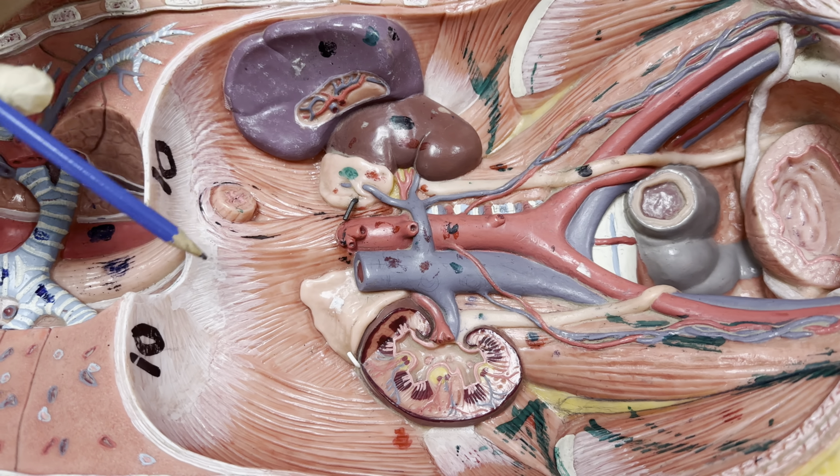Apart from the diaphragm, we have another four muscles. One is this very important muscle, the psoas major, and then lateral to the psoas major, we have quadratus lumborum. This muscle you can see, this is the quadratus lumborum, and then this one is the iliacus. Apart from the psoas major, quadratus lumborum, and iliacus, we also have the psoas minor muscle, which is not present here. So this is about the posterior abdominal wall muscles.